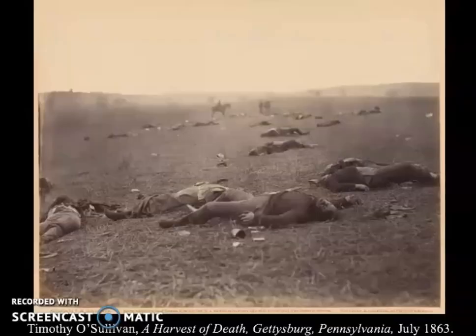This is a really famous photograph of Gettysburg called A Harvest of Death from 1863. And this is the battle that had the most number of casualties in the entire war. It's really considered the war's turning point, where the Union defeats Confederate soldiers. And this is a very famous and well-known Civil War landscape photograph in which Timothy O'Sullivan photographed this moment after battle at Gettysburg.